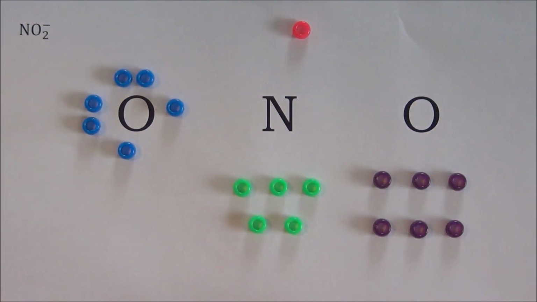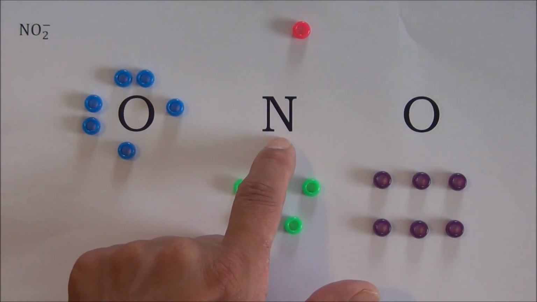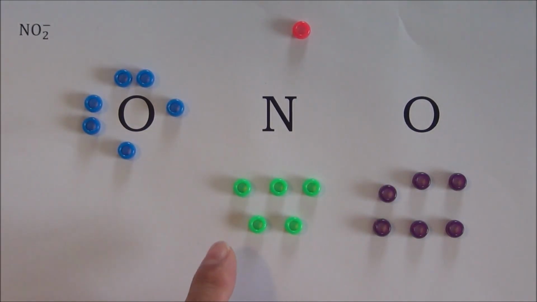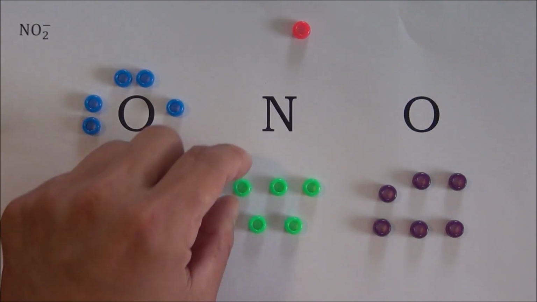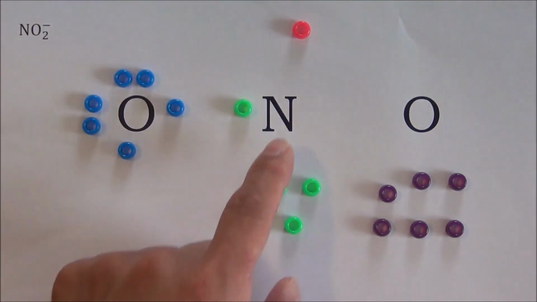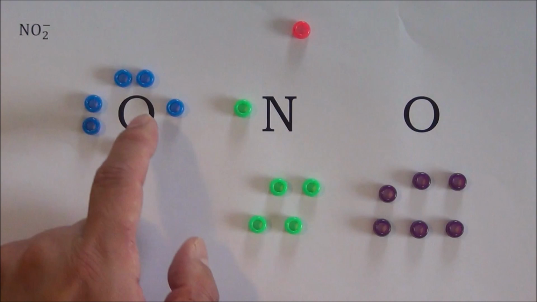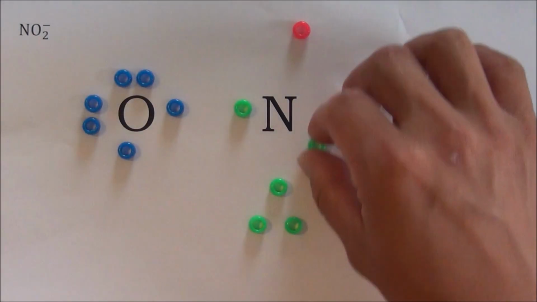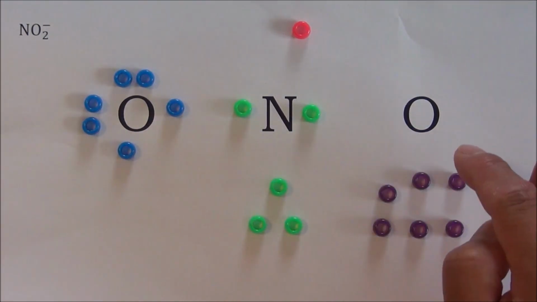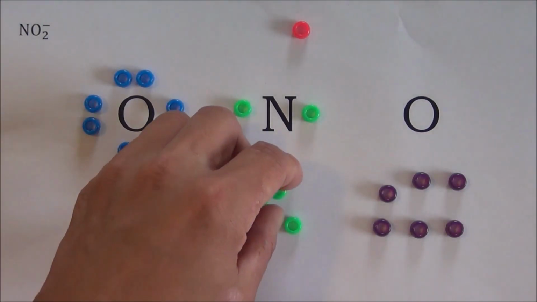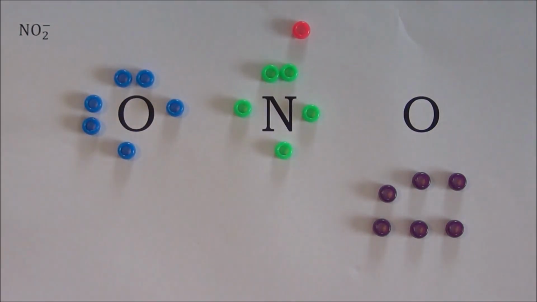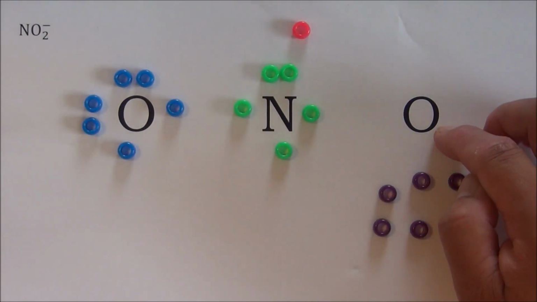Well, for the central nitrogen atom, from the skeleton structure, it has 2 neighbors. Therefore, we will need 1 electron for each neighbor. We will place one of the valence electrons of the nitrogen atom between the central nitrogen atom and the neighbor on the left. We will place another electron between the central nitrogen atom and its neighbor on the right. Then we will place the 3 electrons left into 2 groups. We will do the same for the oxygen atom on the right.